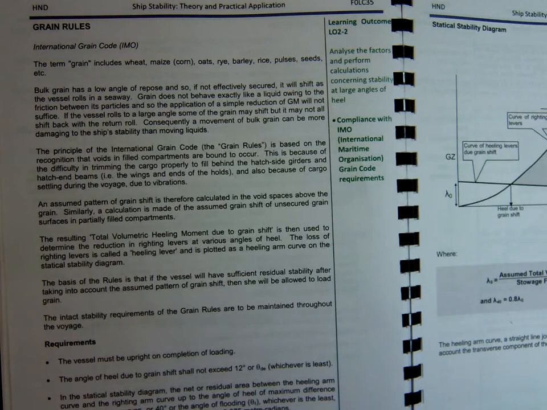Okay, well, we'll talk about grain rules now. We have to have specific separate rules for vessels that carry grain. And of course the term grain could include wheat, barley, rice, seeds, all sorts of different particles. It has a very low angle of repose, bulk grain, and if it's not effectively secured, it will shift as the vessel rolls in the seaway.